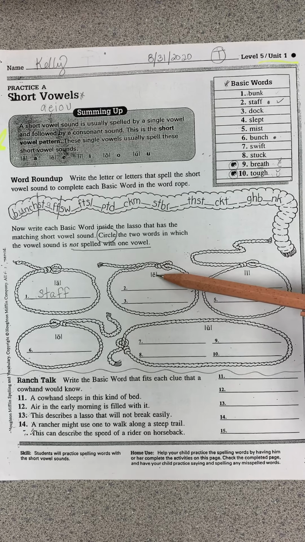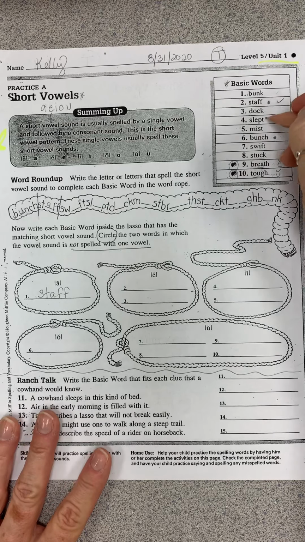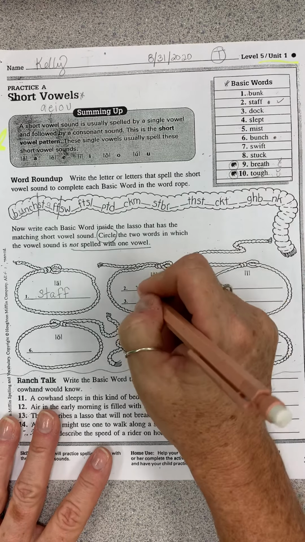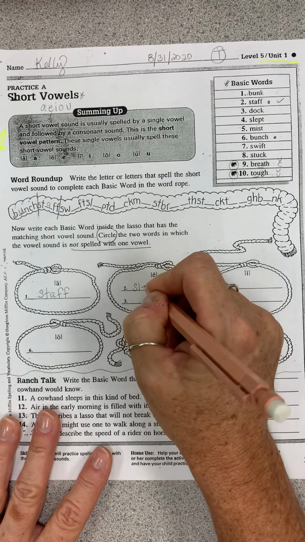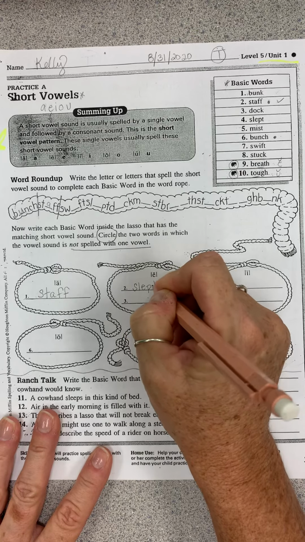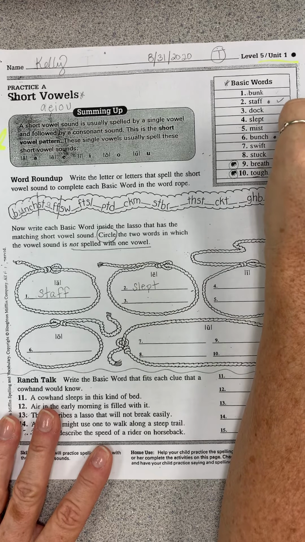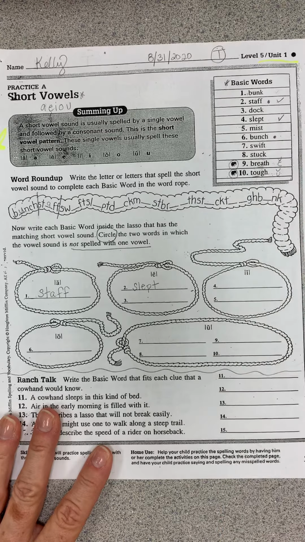The next one is the short E sound. So slept is the first word we'll put there. SLEPT. I'm going to put a check mark right there because I used it.